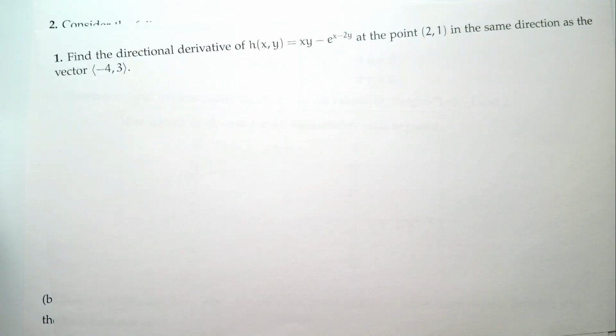Do I want to keep going or should I stop? Keep going for another minute or two?